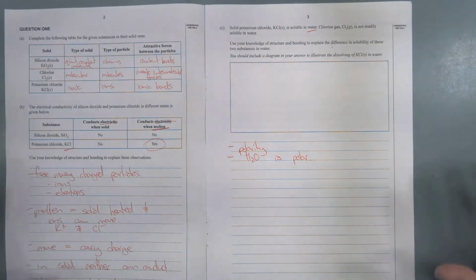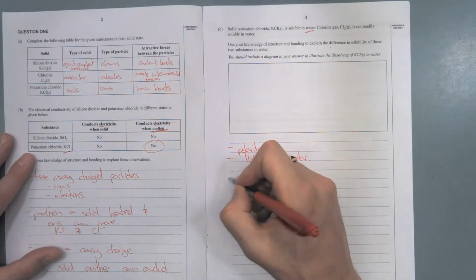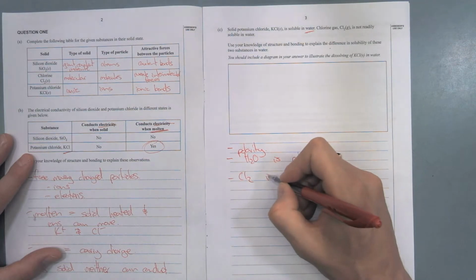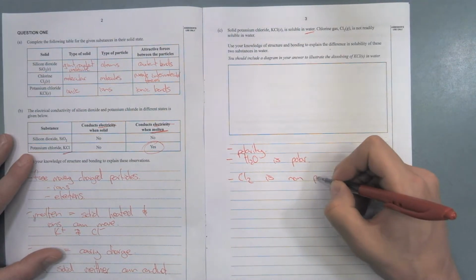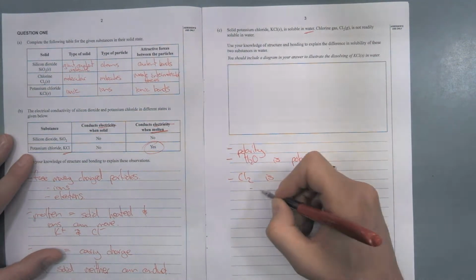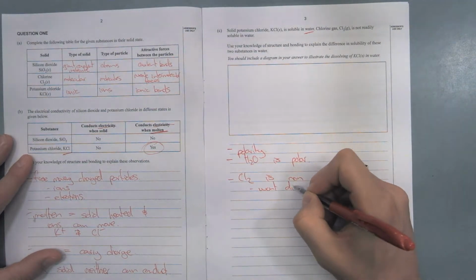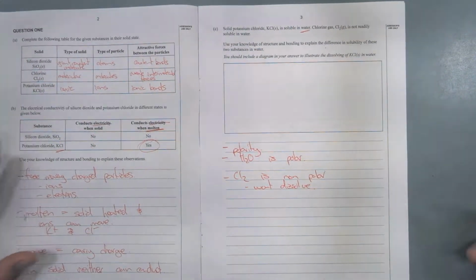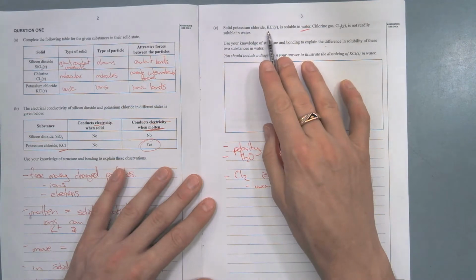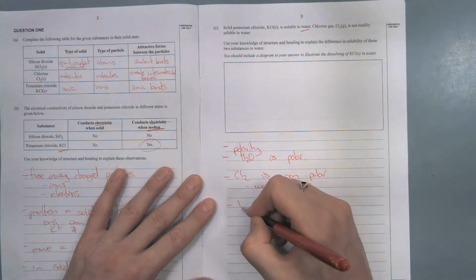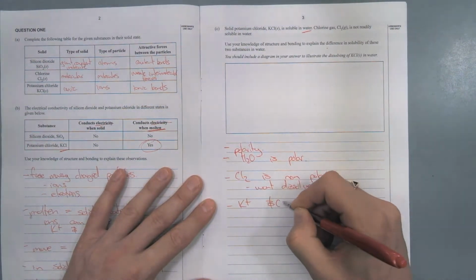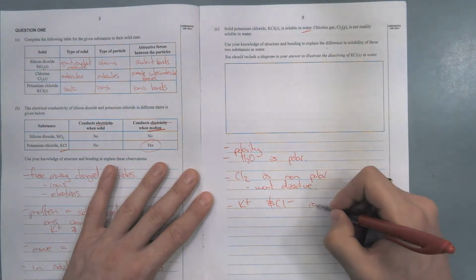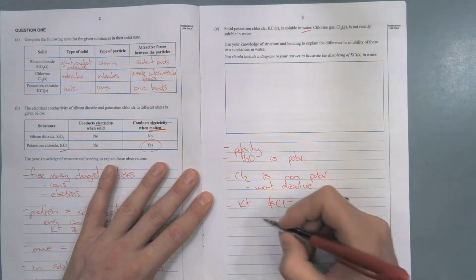Something that's also polar itself. Okay, Cl2 is non-polar, won't dissolve. So if we look at the potassium chloride, we've got K plus and Cl minus. Ions can dissolve.